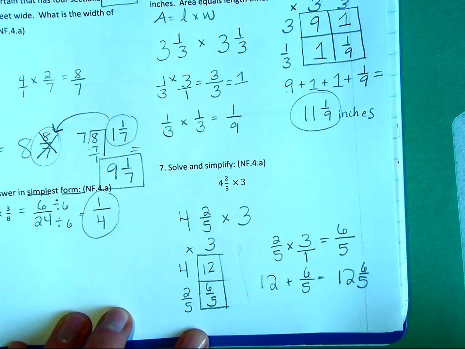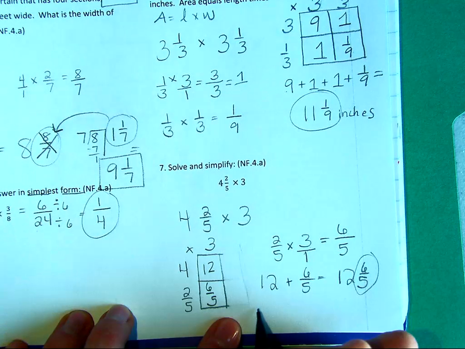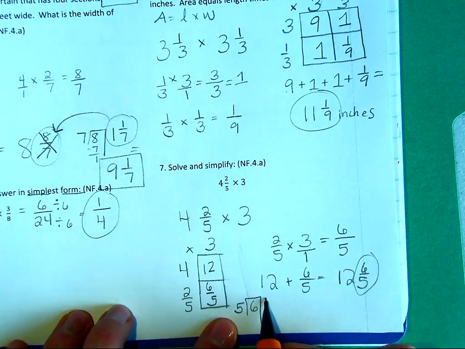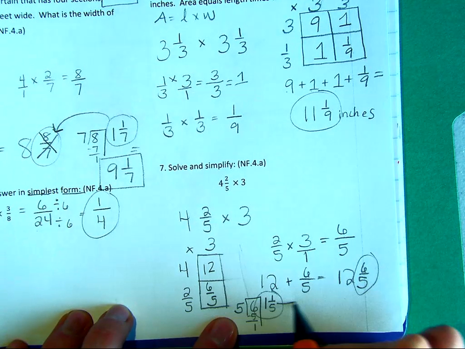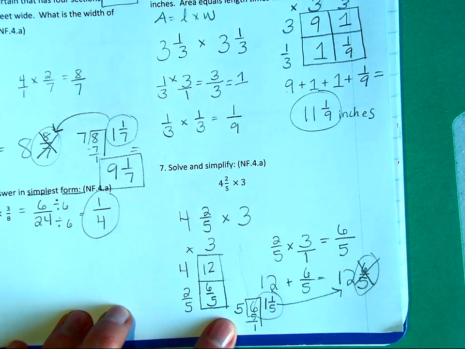However, the 6 fifths is an improper fraction, so I need to turn it into a mixed number. I'm going to write it how I say it, 6 divided by 5. So that gives me 1 whole and 1 fifth. I'm going to replace the improper fraction with 1 whole and 1 fifth and add it to the 12 whole that I already have. That would give me a final answer of 13 whole and 1 fifth.